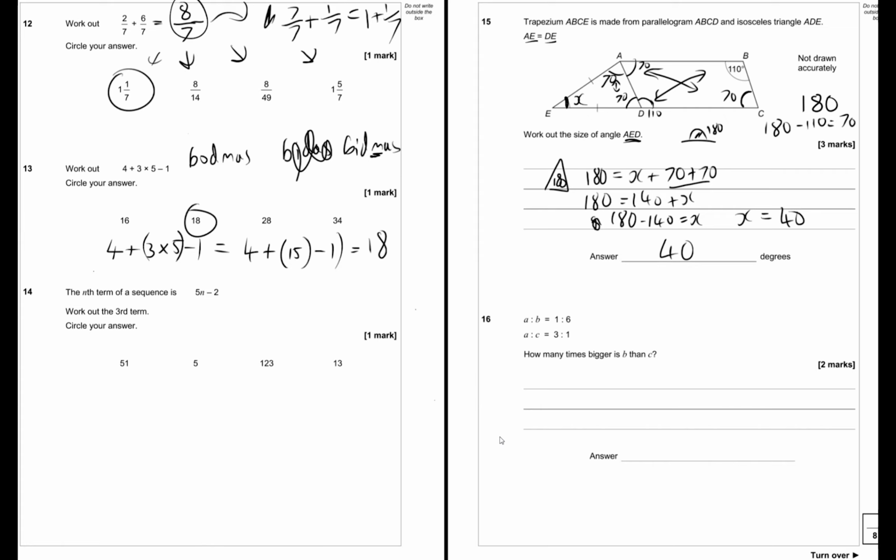So we want to find out the relationship between B and C. That means we need to make the A the same. So we need to make this 1 into a 3 to make them the same. So what we're going to do is times this first row by 3. We're going to times both sides by 3 and get 3 to 18. And then AC is equal to 3 to 1. So we can still write that.